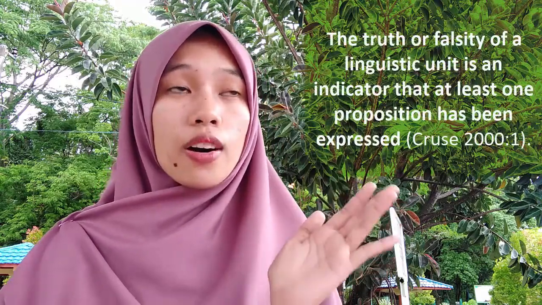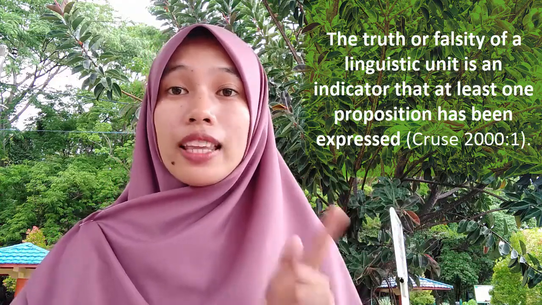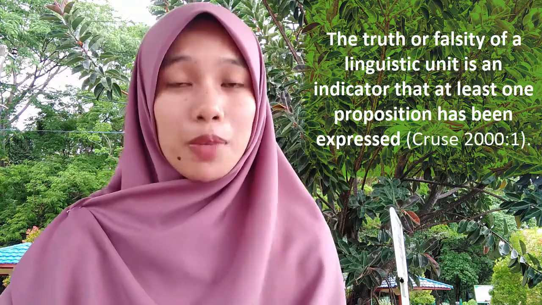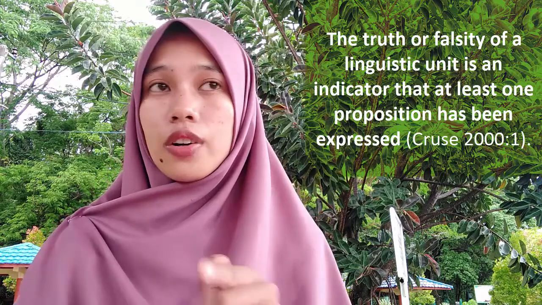Okay guys, for the first is truth. Truth in bahasa is kebenaran. Compositional semantics, formulating semantic rules that build the meaning of a sentence based on the meaning of the words and how they combine. Also known as truth conditional semantics because the speaker's knowledge of truth conditions is central. Additionally, the truth or falsity of a linguistic unit is an indicator that at least one proposition has been expressed, according to Quest 2000.